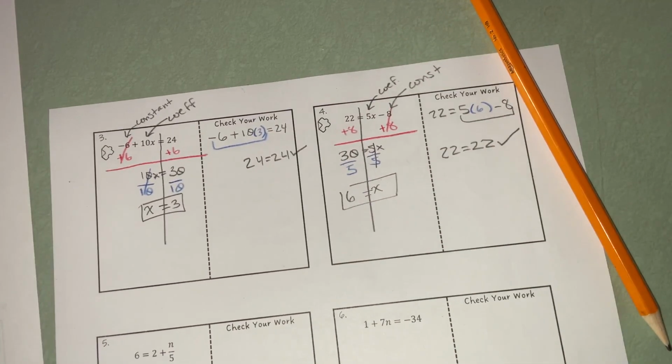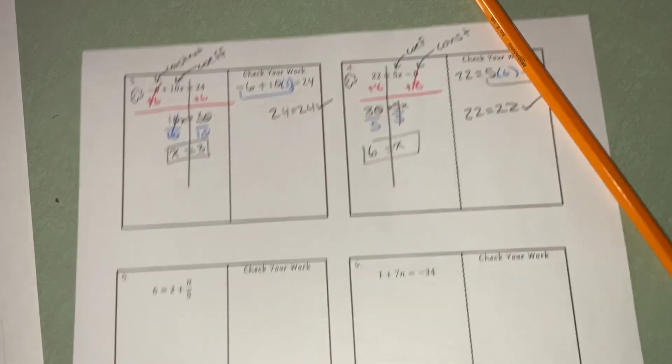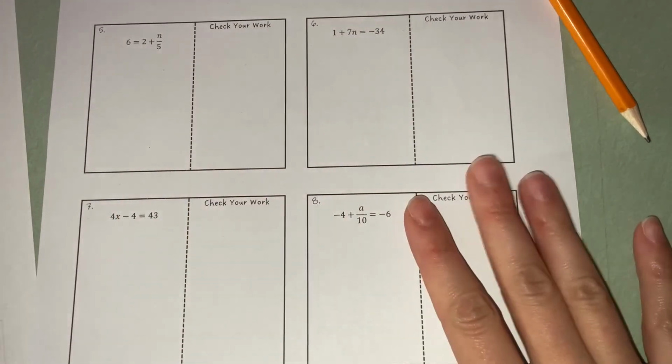All right, so if you understand what's happening in this video, go ahead and do your exit ticket and then get started on your homework. If you need a little bit more help, I will do these last few problems with you.